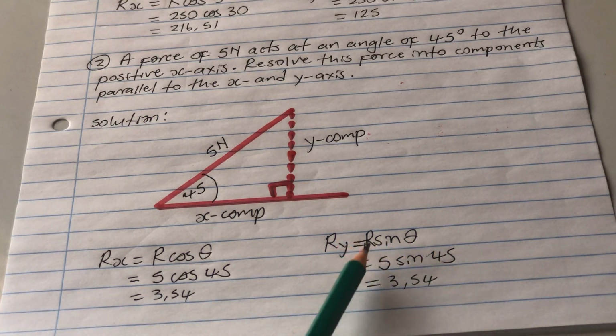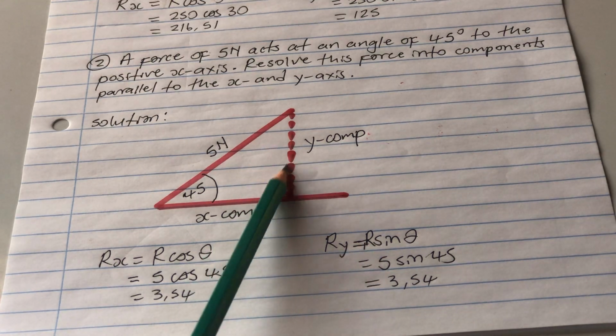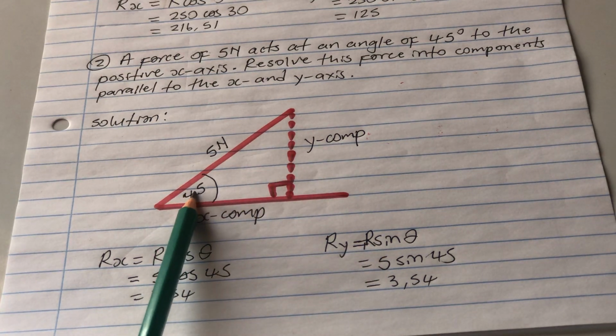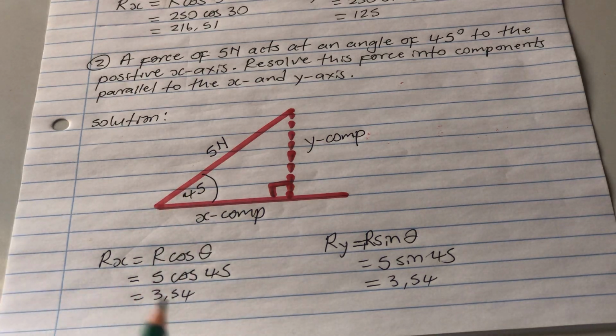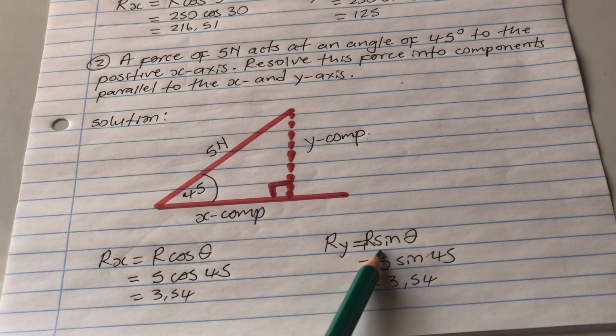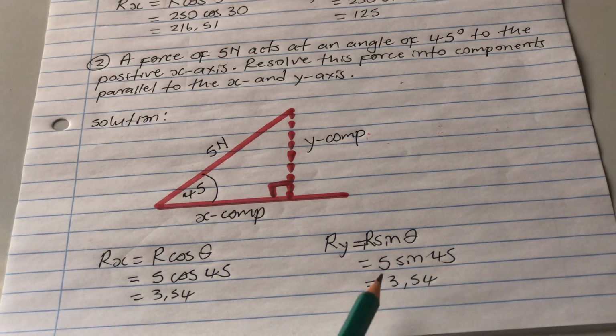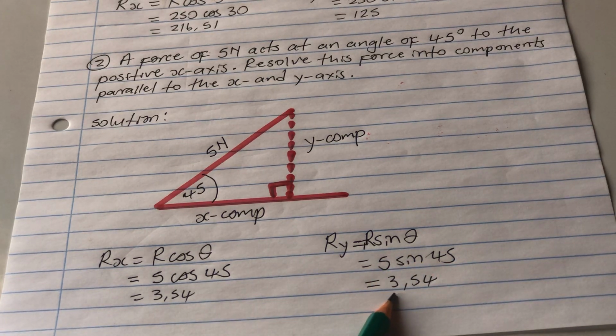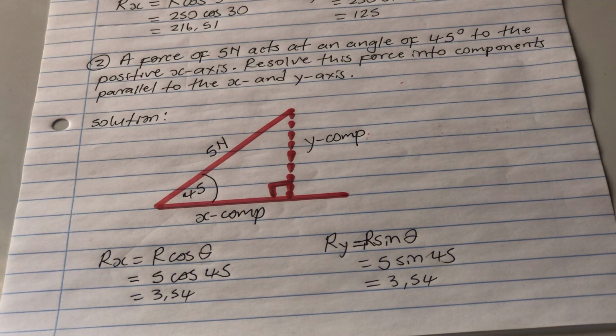What about the y component? This side is opposite to the angle, so the formula will contain sine. Here is my formula: Ry equals R sine theta. Substituting 5 sine 45, our answer is 3,54. So this is how we use the component method to calculate the x component and the y component.